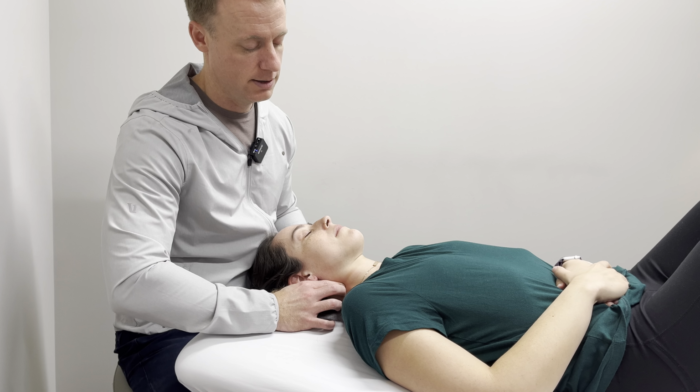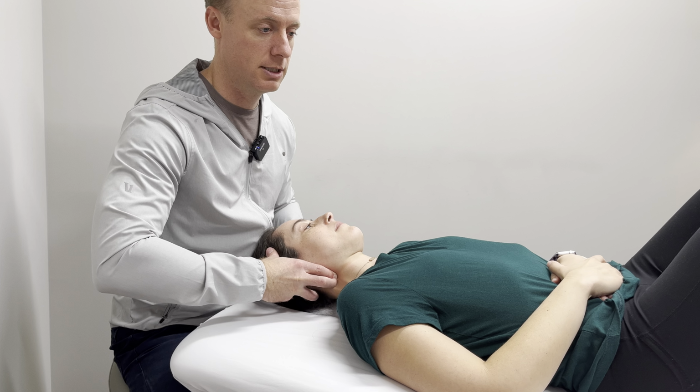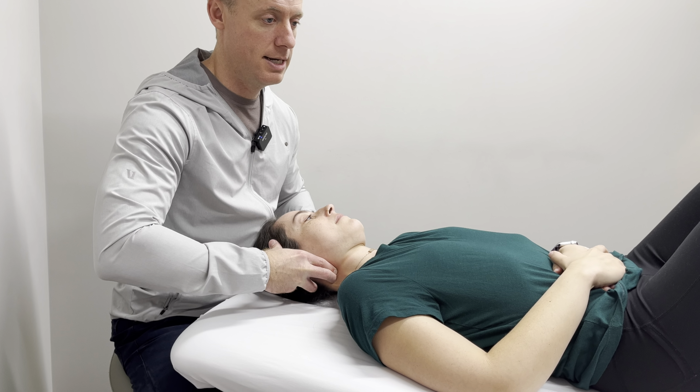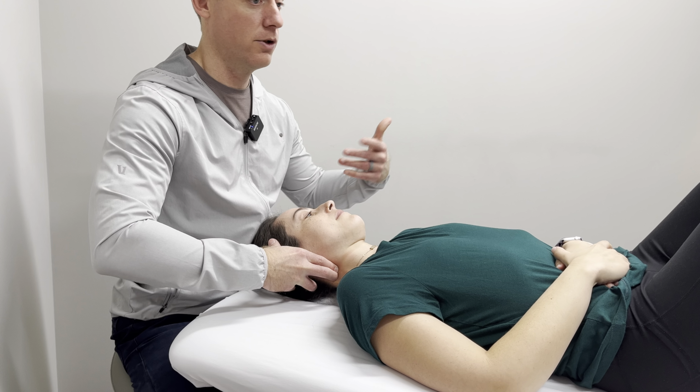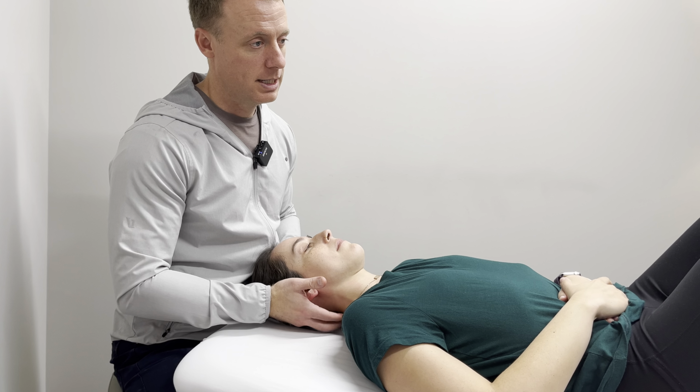And right here at probably, I don't know, C3 level, it feels restricted. So I'm just going to localize through the head there, and then I have all of my functional mobilization options. Okay, so that's kind of more middle.